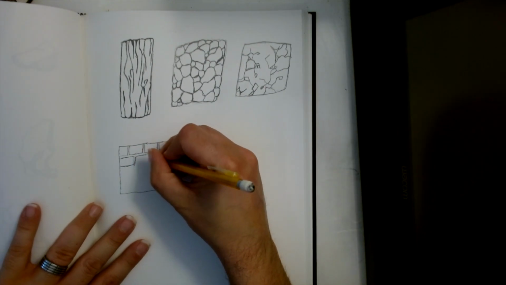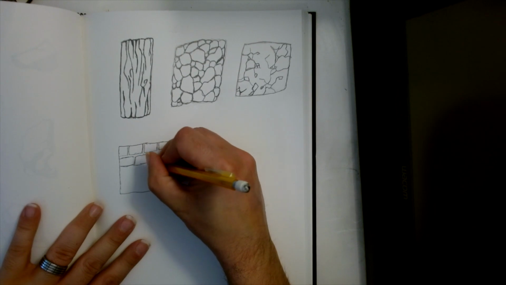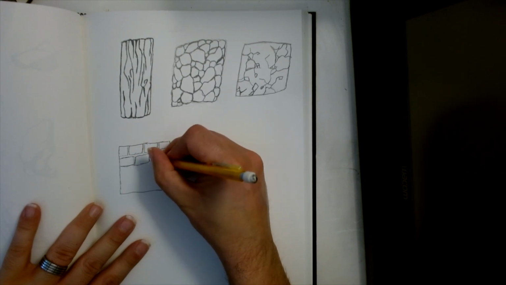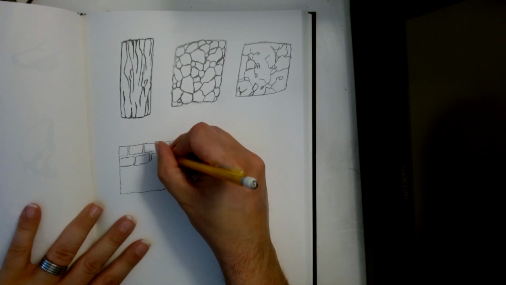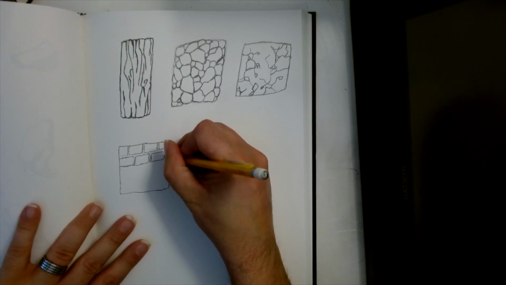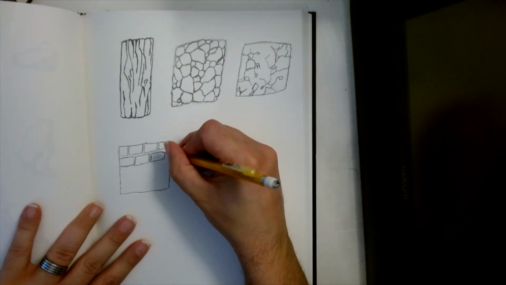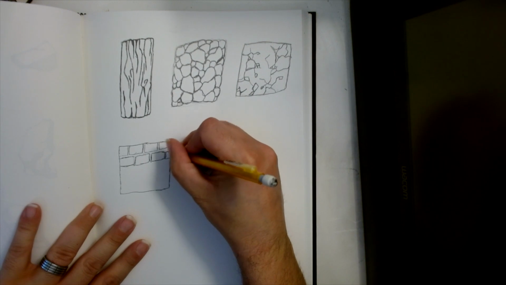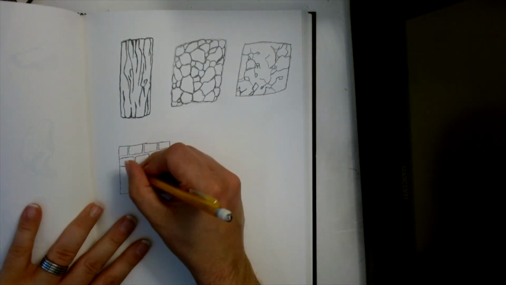Now, if you're doing a fresh house, something that's just been built, it's supposed to look new. Then by the time we're done with this, that should be what you go with. And you just continue to work your way down.